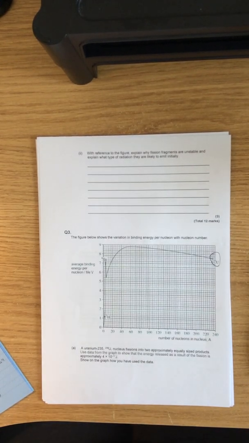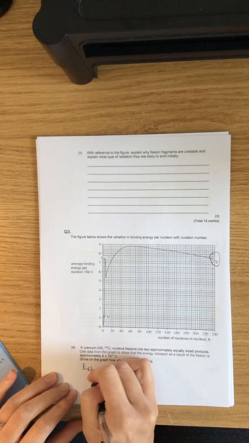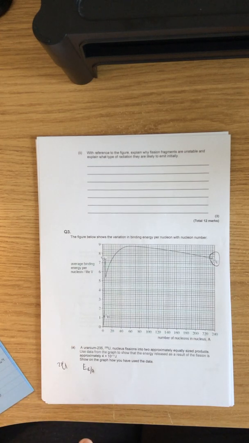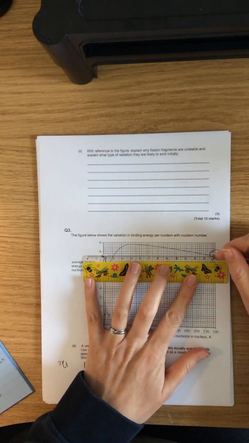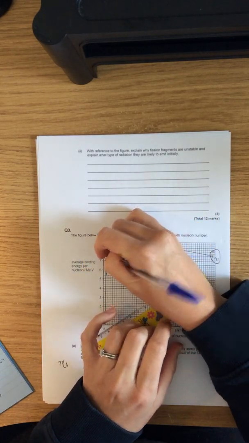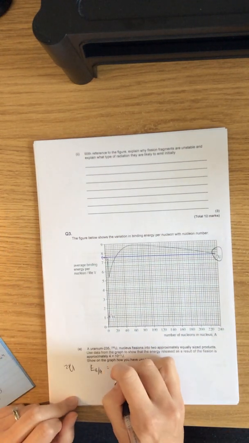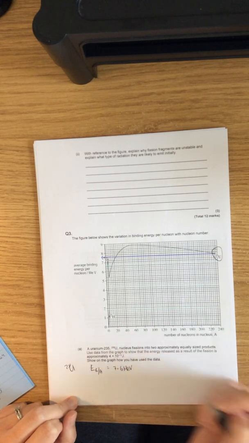So first thing to do, let's find out the binding energy per nucleon of uranium. So to do that, get your ruler, draw a line across here, and you get 7.6 mega electron volts.